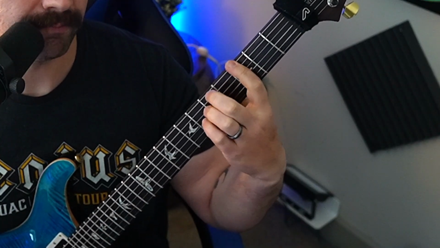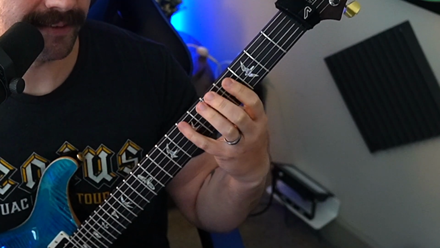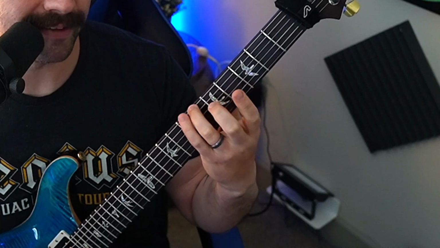With Dorian, the first change you'll see is a flat 3rd. So it's the same 1st, it's the same 2nd, but instead of going to that 7th fret, we go to the 6th fret. For those of you that don't know, flat is just simply 1 fret down toward the headstock, and sharp is 1 fret up toward the body.